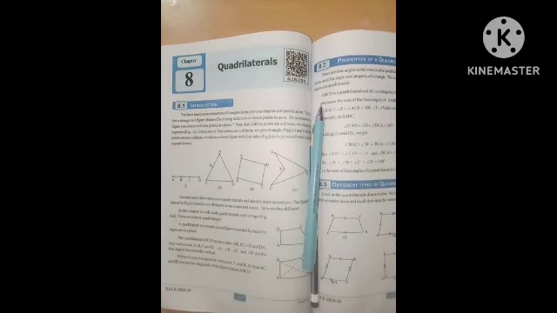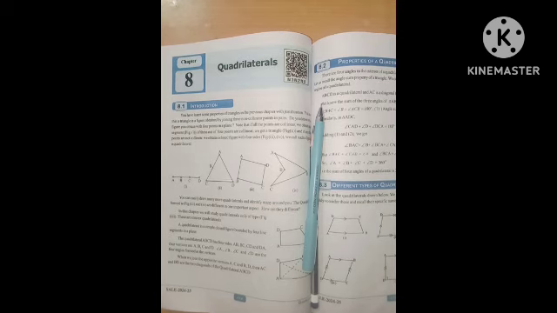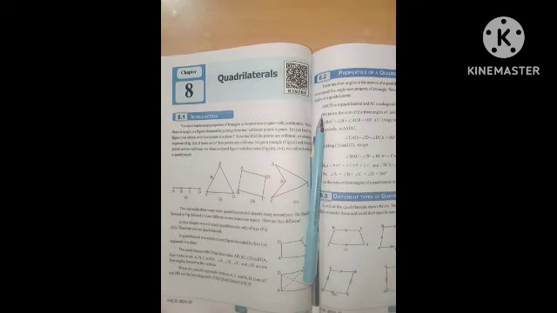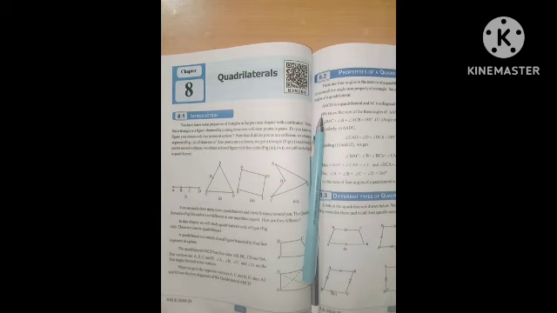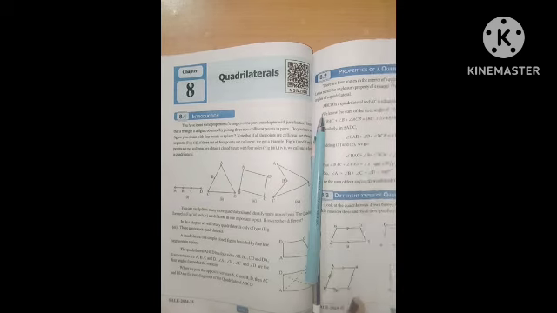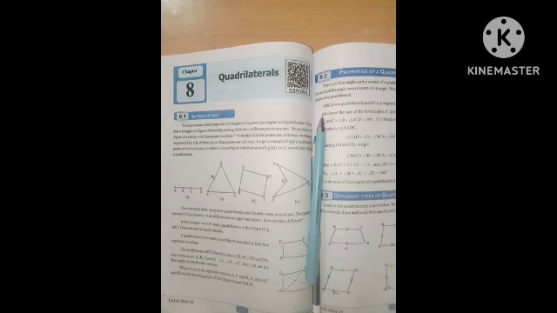Today is the 9th class mathematics, chapter number 8, a new chapter. That is quadrilaterals. Telangana State Book page number 174 to 177. Okay?